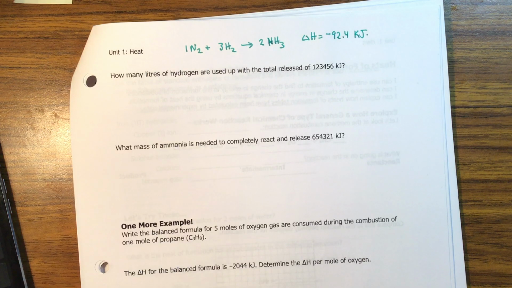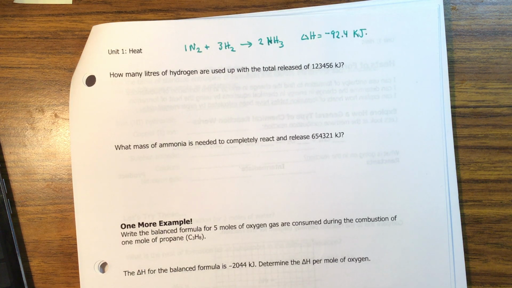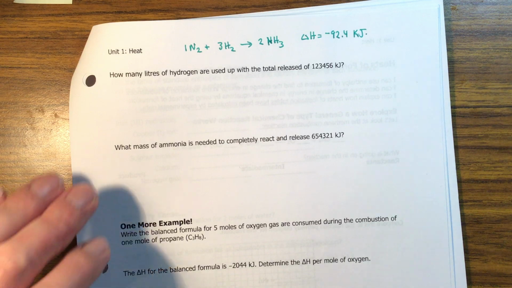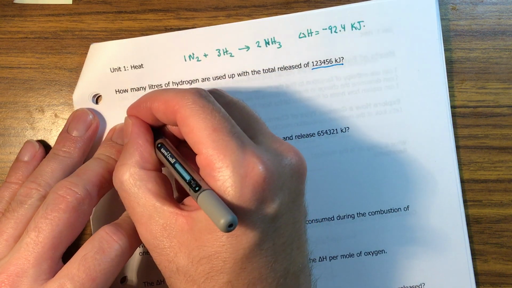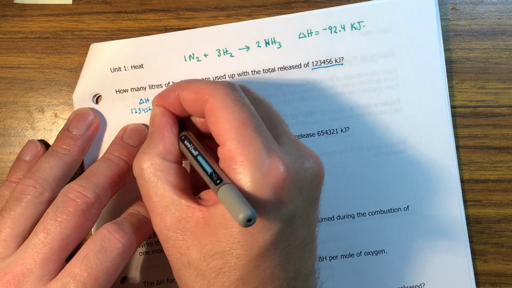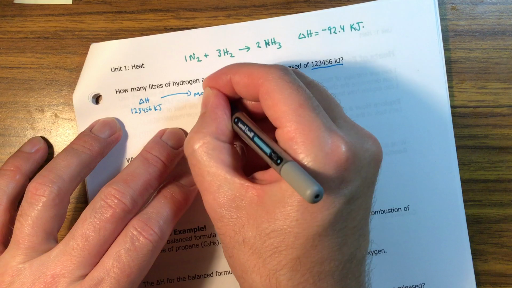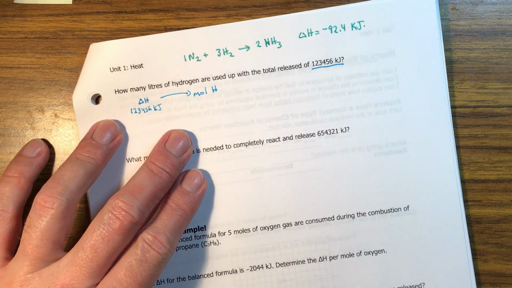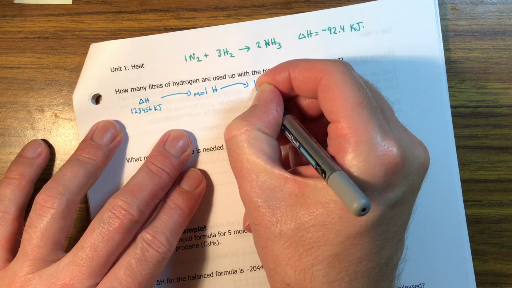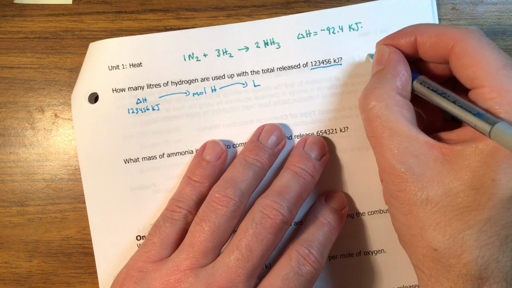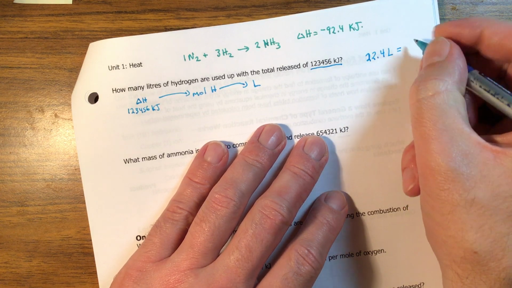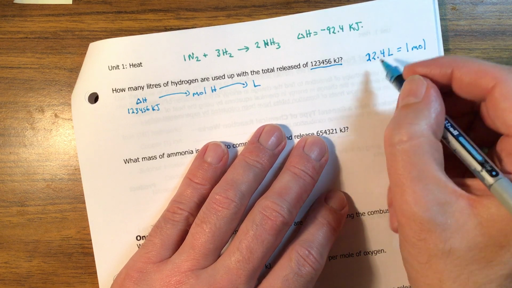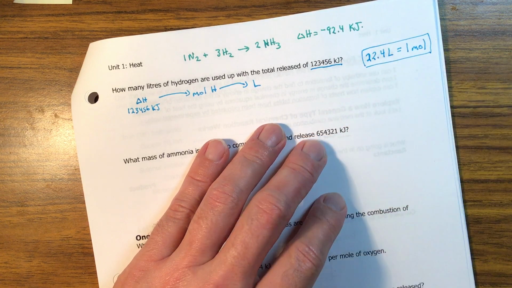All right, so our next question. How many liters of hydrogen are used up with the total release of 1, 2, 3, 4, 5, 6 kilojoules? Okay, so let's build a map. What we know is the amount of energy, so we're going to start with the amount of energy produced, 1, 2, 3, 4, 5, 6 kilojoules. Then from that we can go to the moles of hydrogen. Then once we know the moles of hydrogen, we can figure out the liters of hydrogen using this conversion: 22.4 liters of anything at standard temperature and pressure is equal to 1 mole of it. So that's an important conversion for gases to moles.